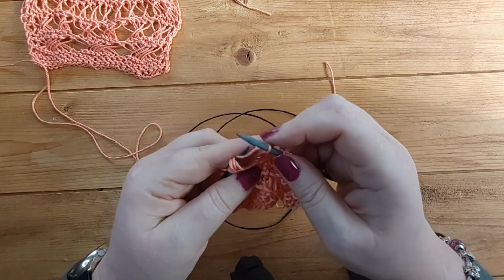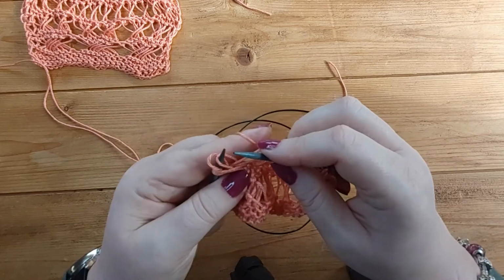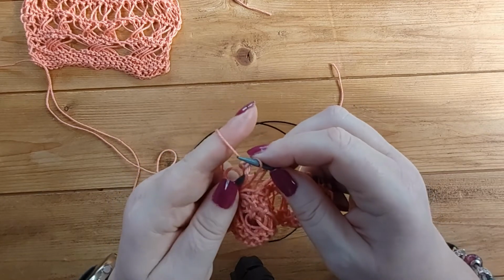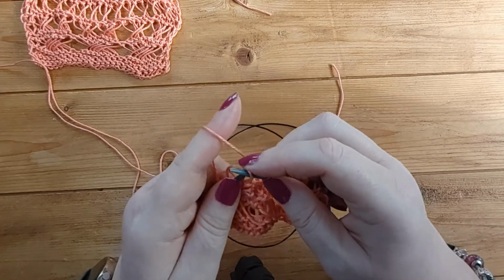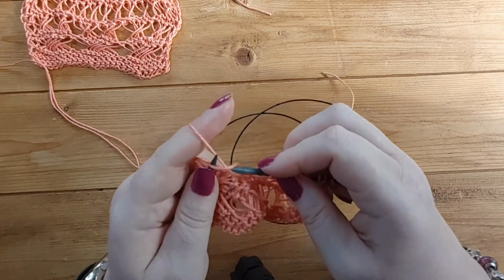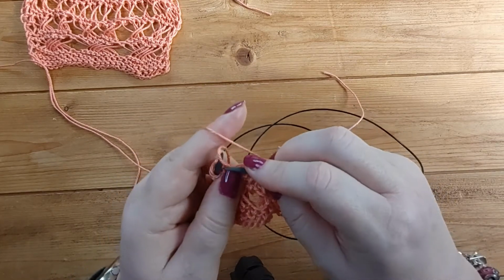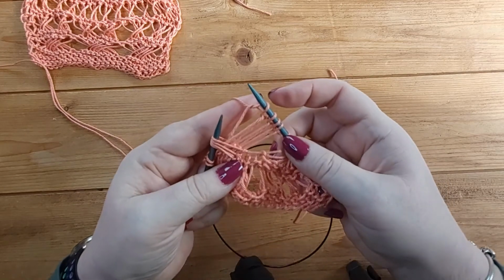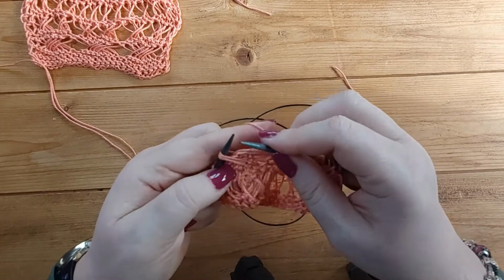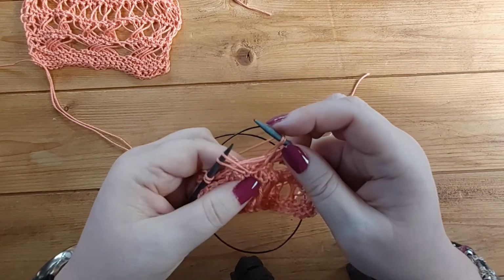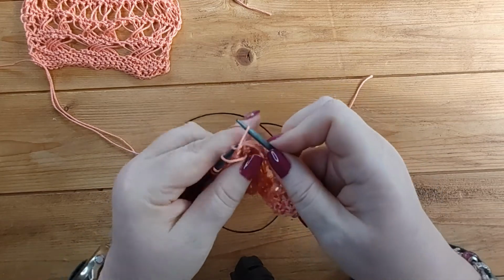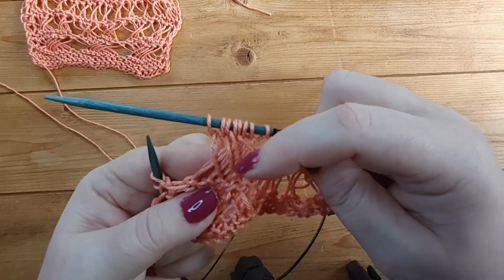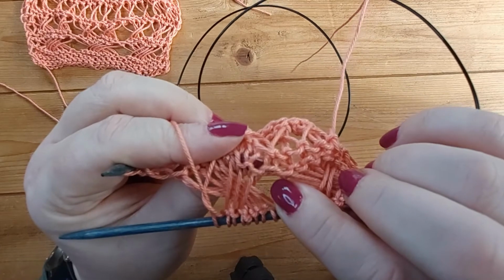So stitch number 5, 6, oh hang on, I actually got the stitch number 6 and 7 muddled up there. There we go. So we knitted stitch number 5, 6, 7, 8, and then it's stitch number 1, 2, 3, 4. So you can see the stitches cross over at the front and at the back.